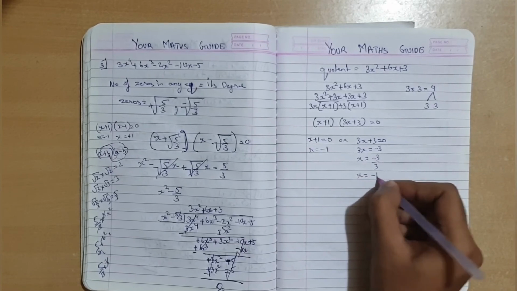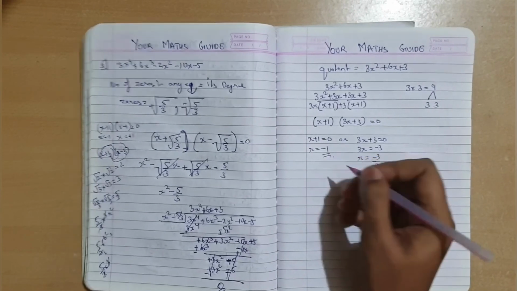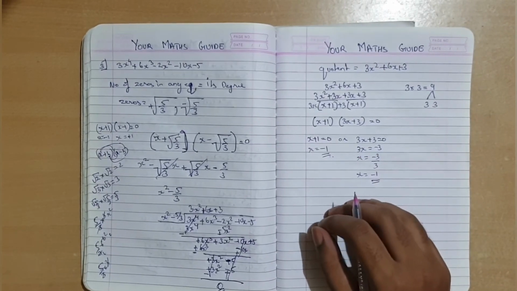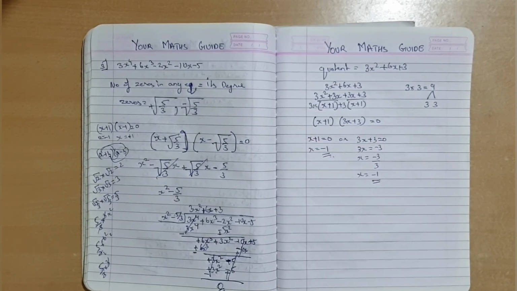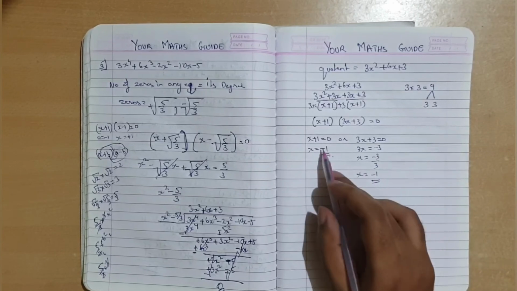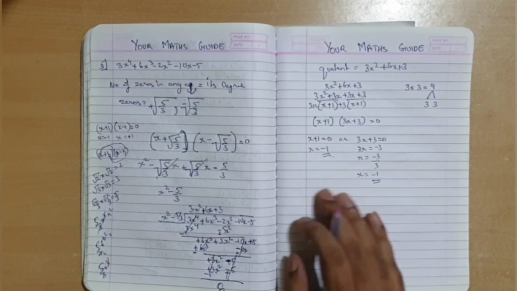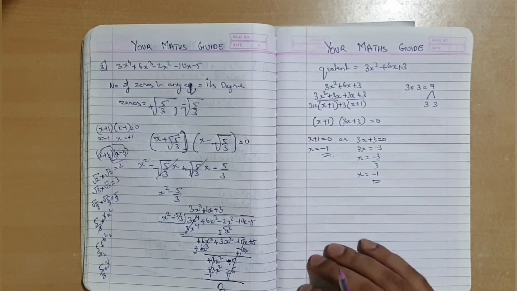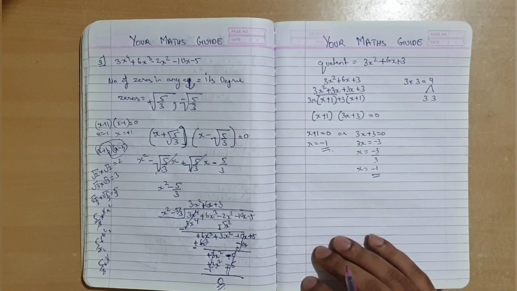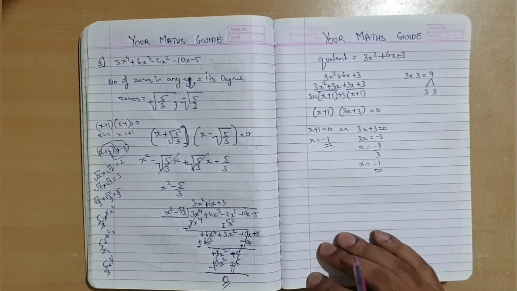X is equal to minus 1. So I guess the other two zeros are minus 1 and minus 1. So this is how we solve our third sum. The third sum is a bit lengthy, so for practice I would recommend you to do it as I solve.